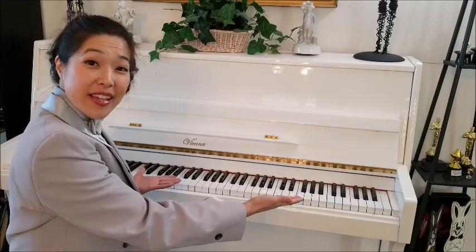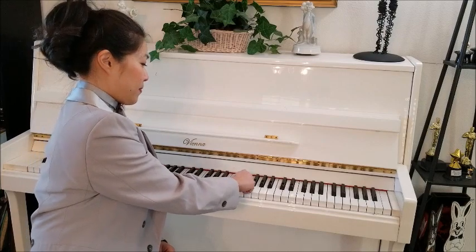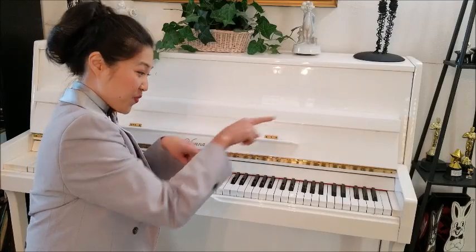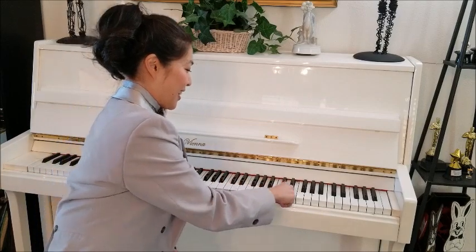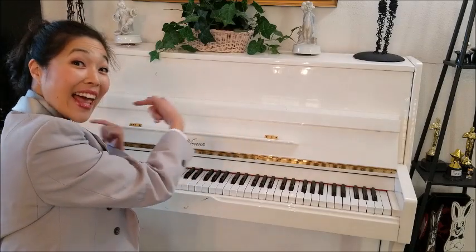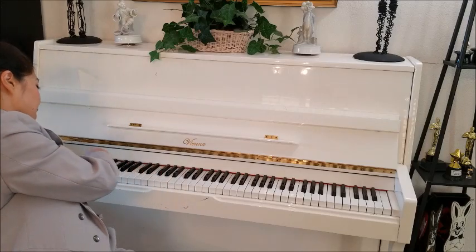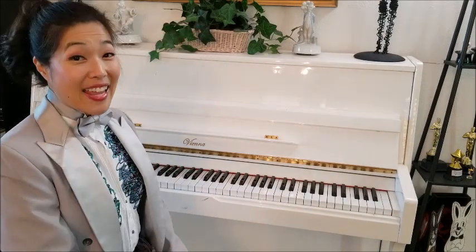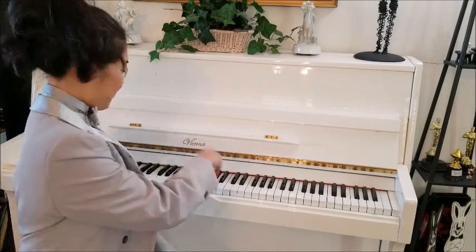The piano keyboard is made up of both white keys and black keys. So when you go towards the right, the pitch gets higher. And then when you go towards the left, the pitch gets lower. In music, pitch is the sound we hear when we play or sing a note.